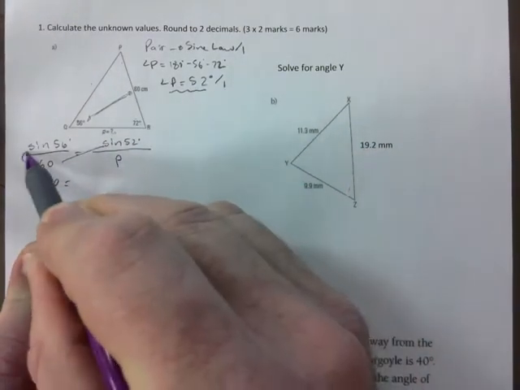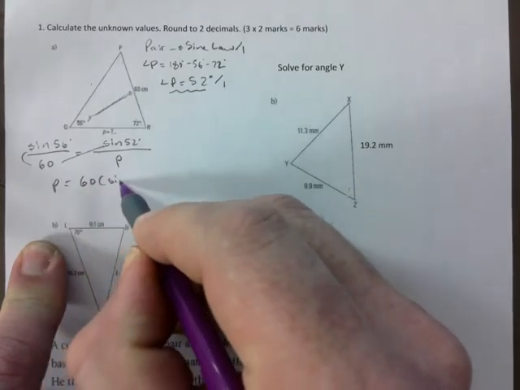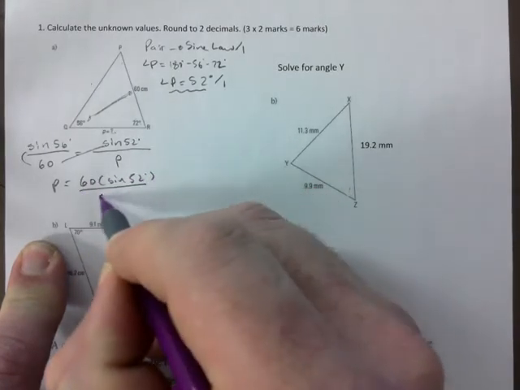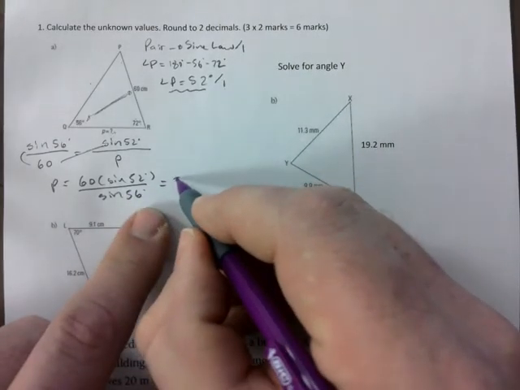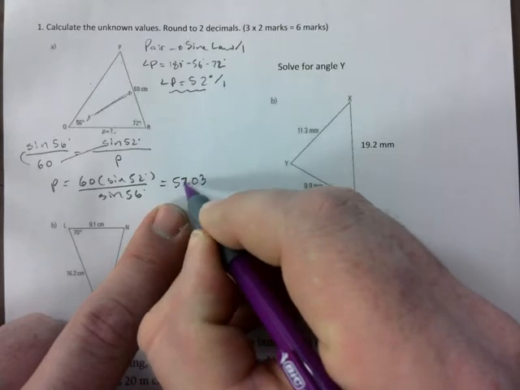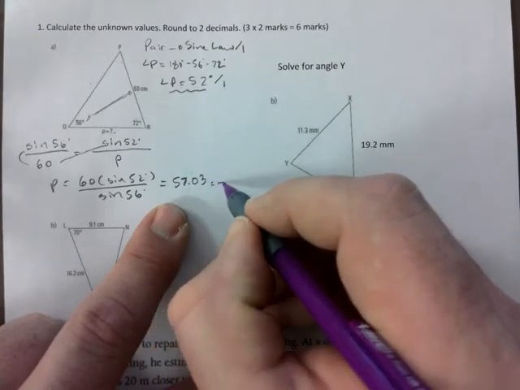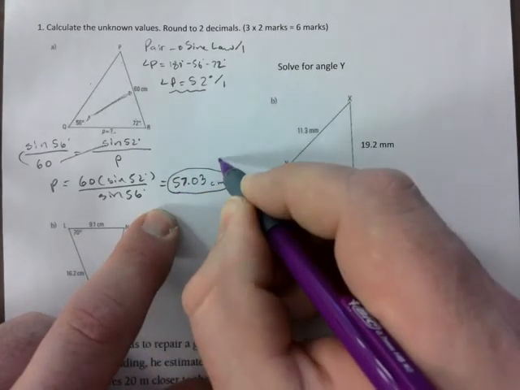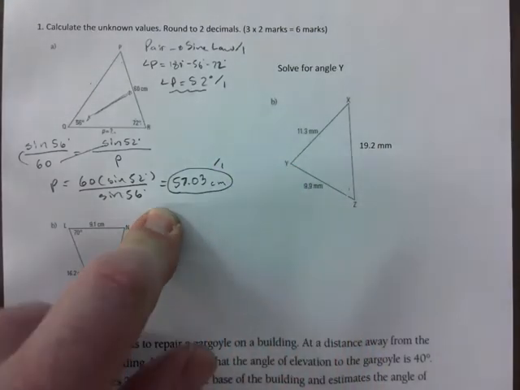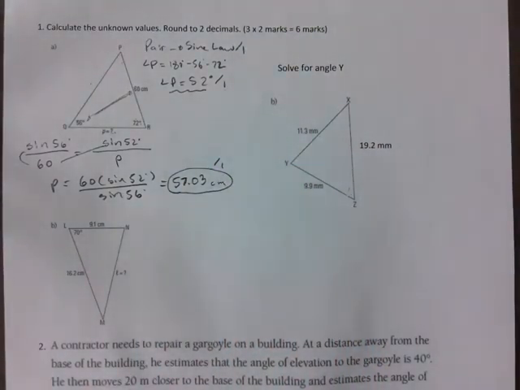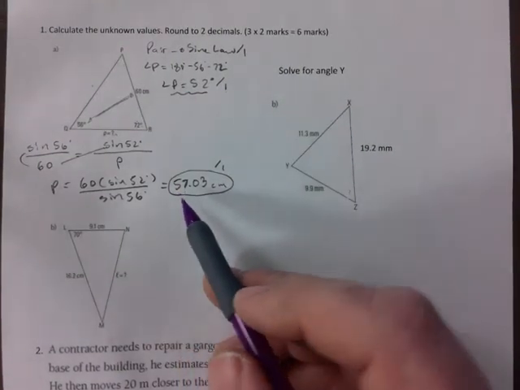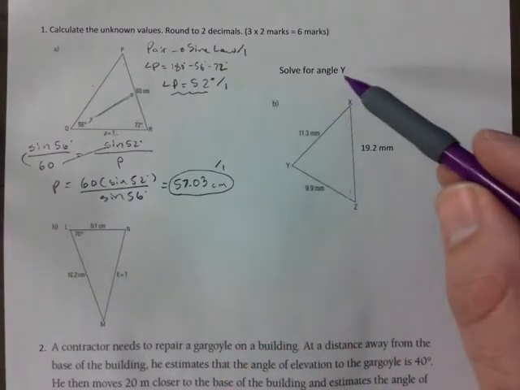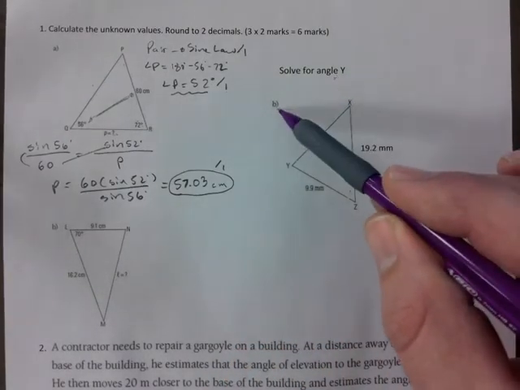So you cross multiply and divide. And you get 57.03. And we are in centimeters. So you get a mark for that as well. So we'll give you 3 marks for identifying P on that one. We're good? Hope so. Let's go over to question B.